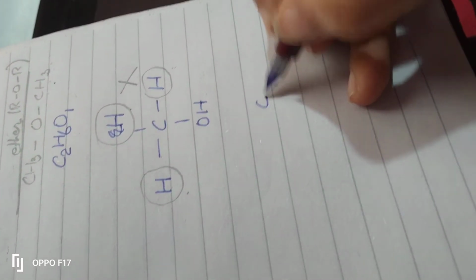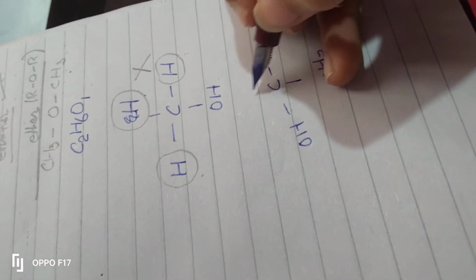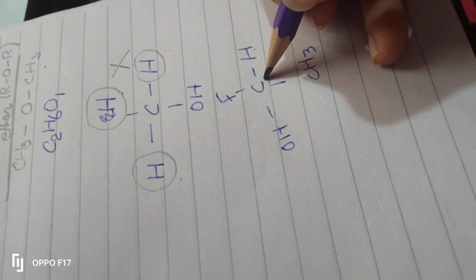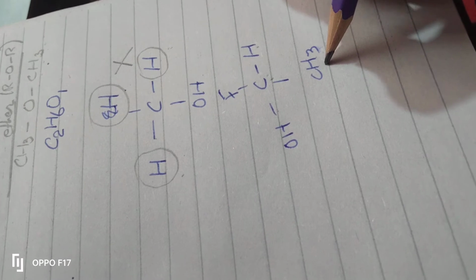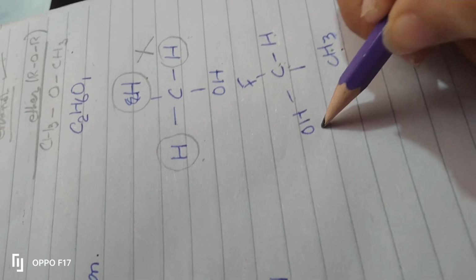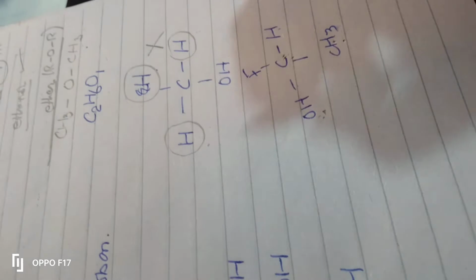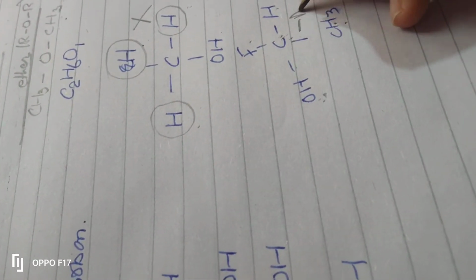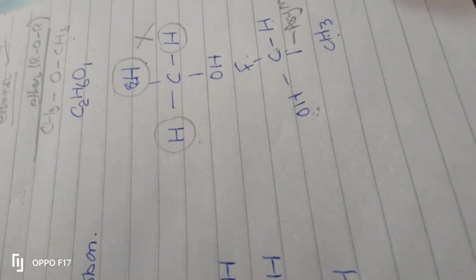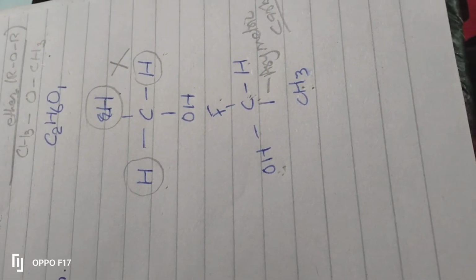But if I'm making H, here you can see this carbon is bonded with H, this carbon is bonded with carbon and hydrogen, but this carbon is actually bonded with carbon, and this carbon is bonded with OH. It is actually bonded with O, and then O is bonded with H, and this is bonded with fluorine. So this is known as an asymmetric carbon. Why is it known as an asymmetric carbon? Because it is bonded with different atoms.